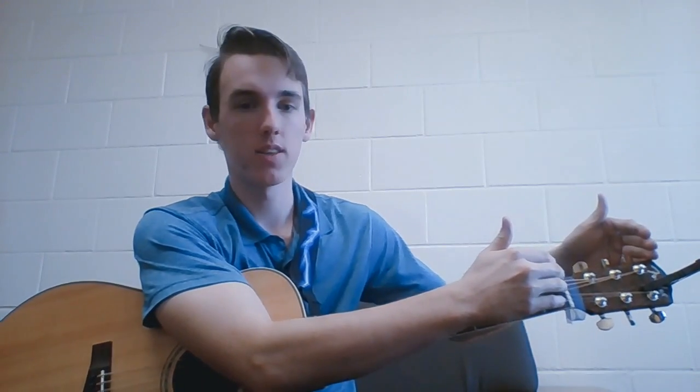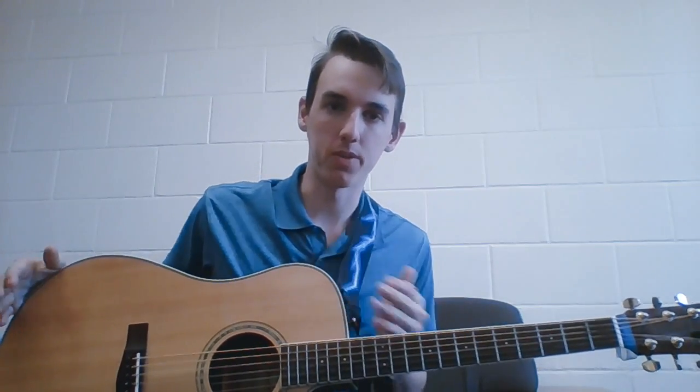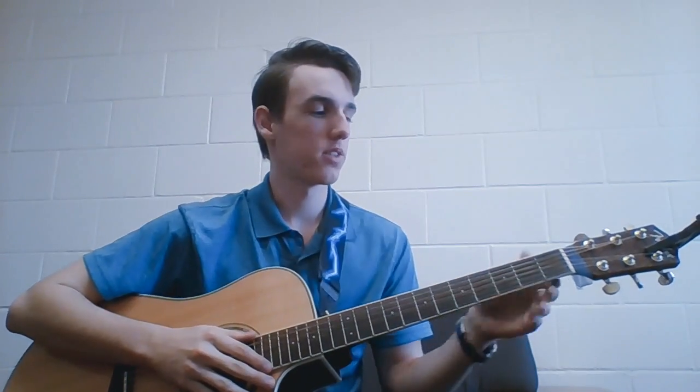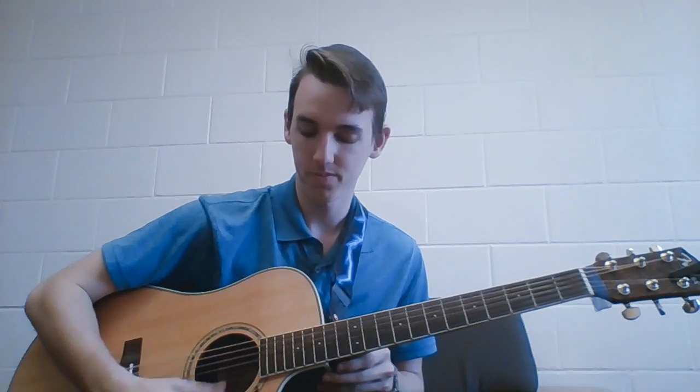The guitar is divided up into three main sections. You have the head, the neck, and the body of the instrument. Across the neck runs the strings. The strings are very important because that's what lets us play and make sound.